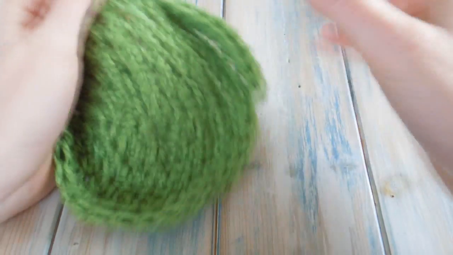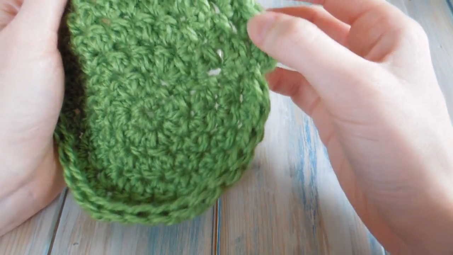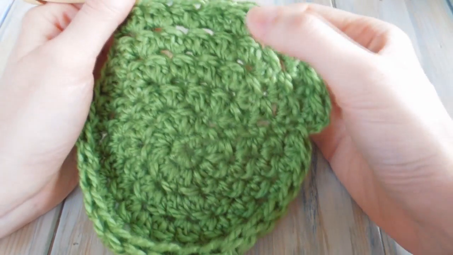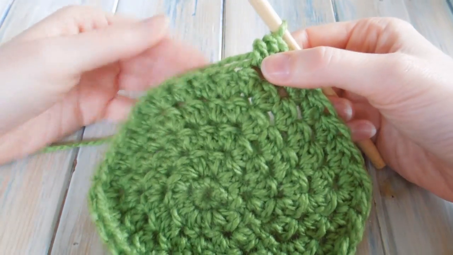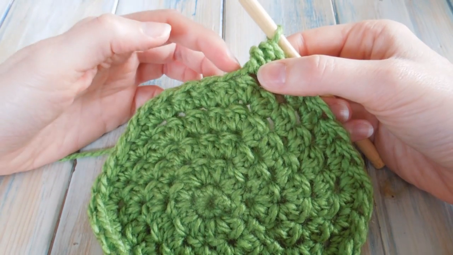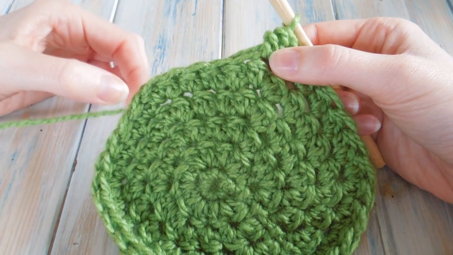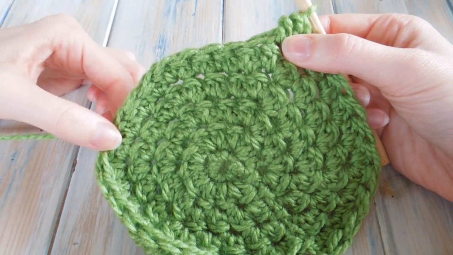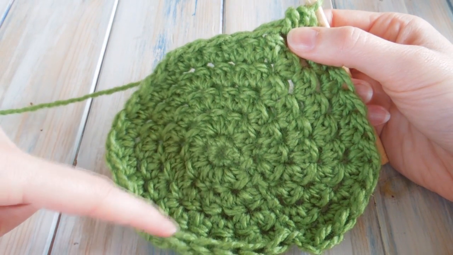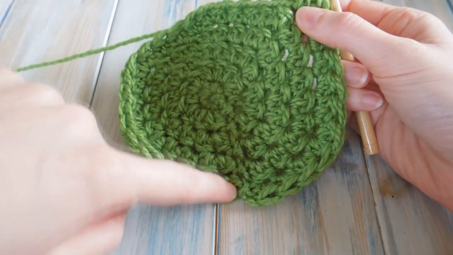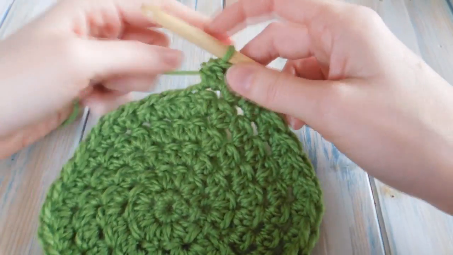Okay. So you always do one less at the beginning because you're counting your chain 2 technically as a cluster. So you've got your 1, 2, 3, 4, then your 2 clusters. So you do one cluster in the next 4, then your 2 clusters, and just repeat that round, doing one cluster in the next 4, then 2 clusters, then same again, then the last one, 2 clusters. Okay, so you should end up with a stitch count of 36.